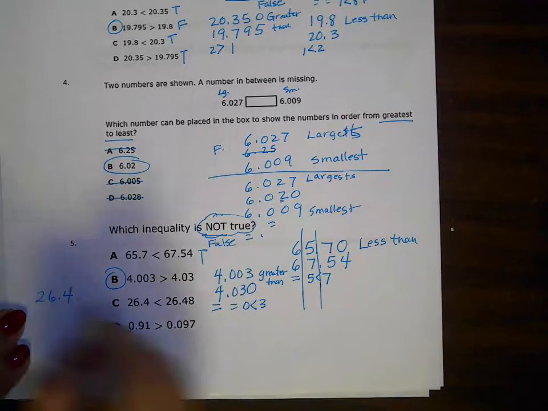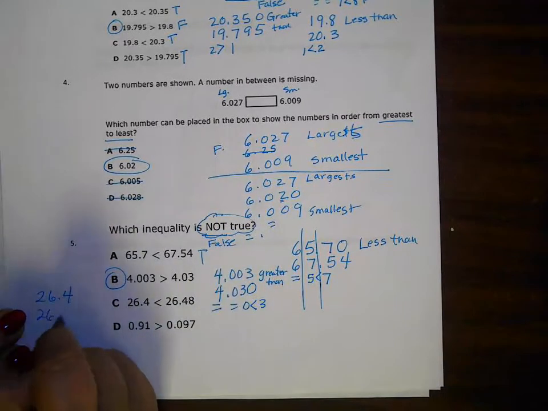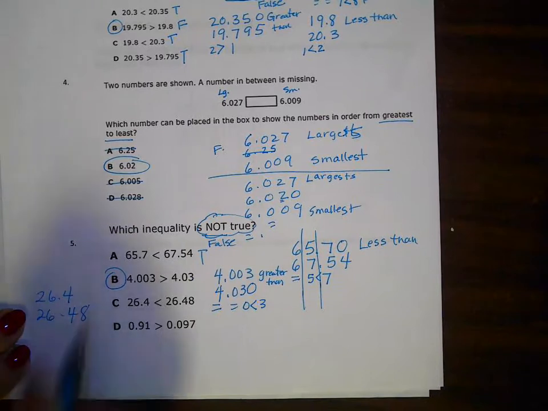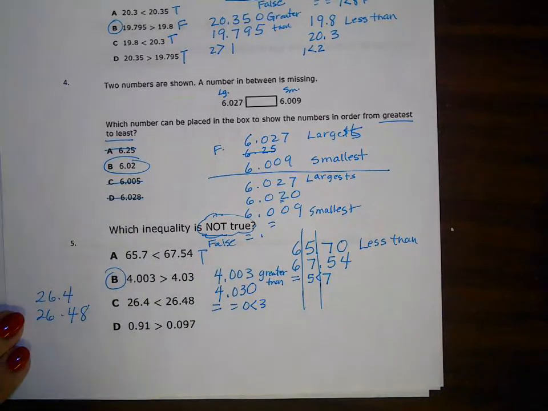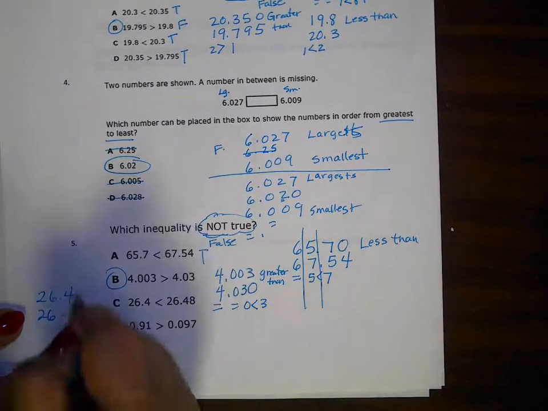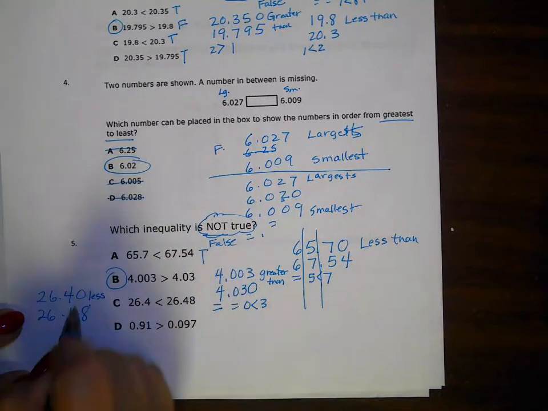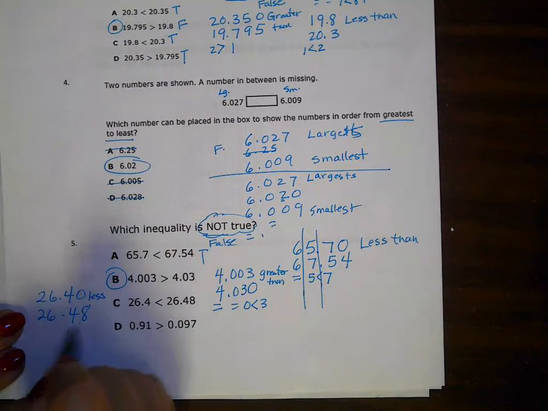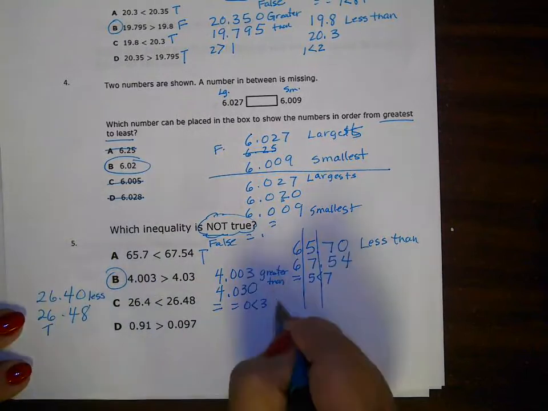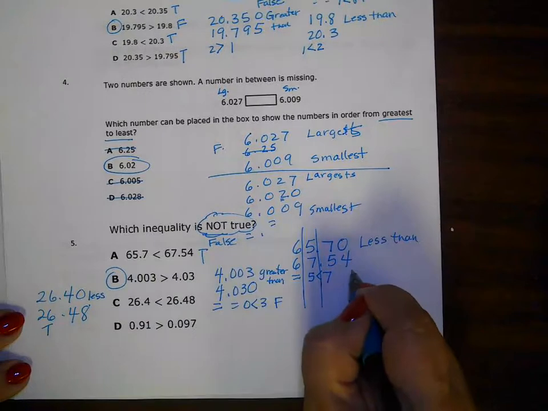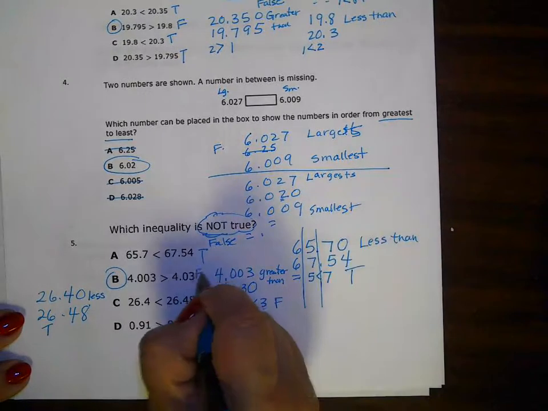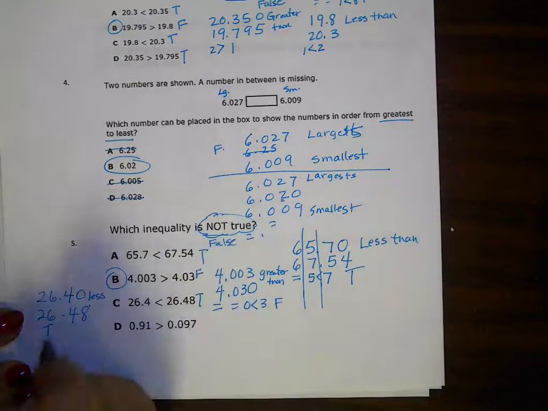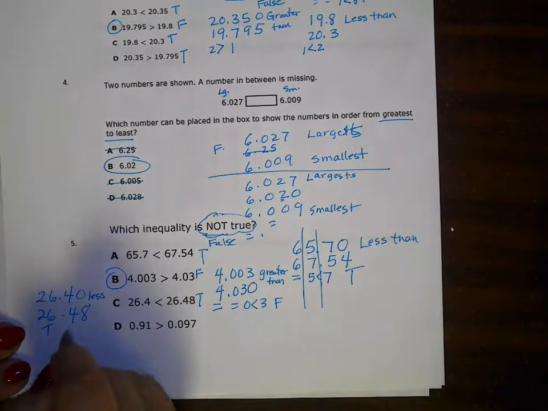26 and 4/10 and 26 and 48 hundredths. I put 0 as my hero. It says that it's less than. Is that true? Is 40 hundredths less than 48? So this is a true statement. This is false. This is true. I'm going to put false here, and I'm going to put true there. So I will keep track, because 0 is less than 8.